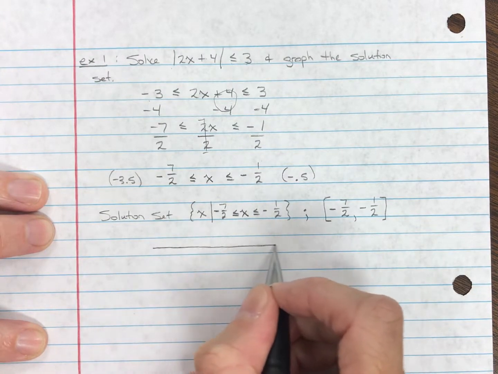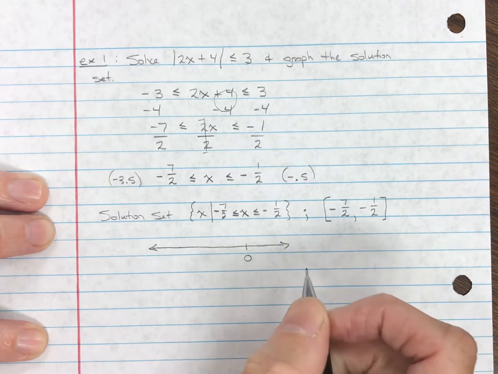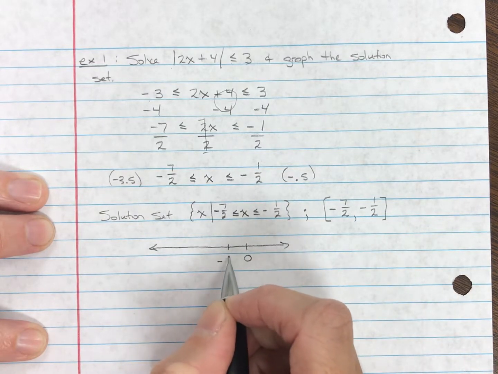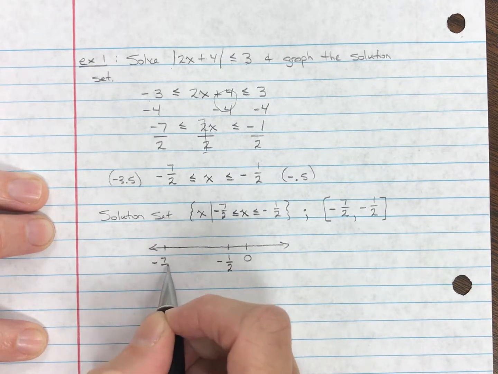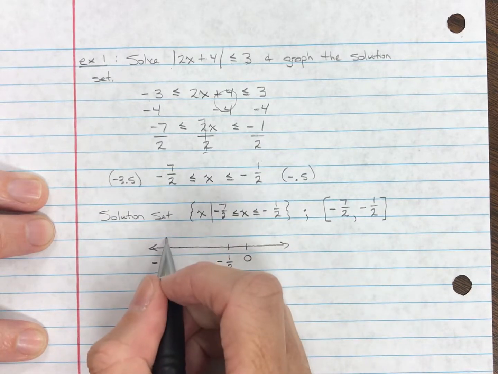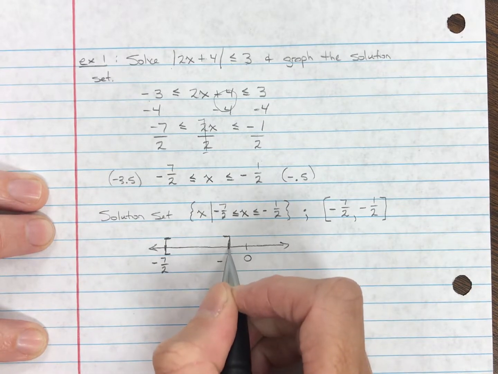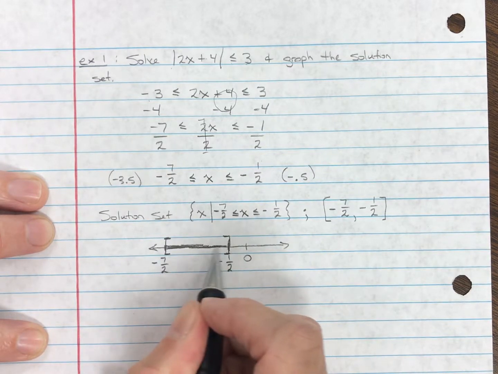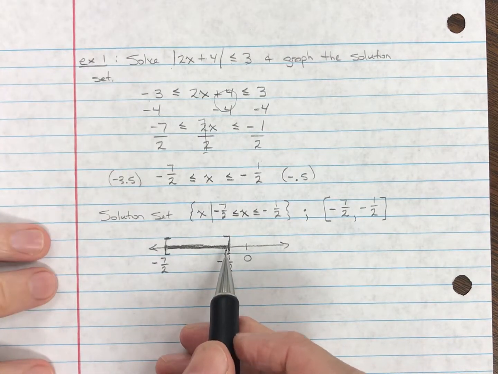Graphically, I'm going to draw a number line. Again, I always put a 0 on here. You don't need the 0, but I always put 0 on it. Negative 1 half, well, let's ballpark it here. Negative 7 halves, let's put it over here. Of course, it's to the left of negative 1 half. We can be equal to, so I'm going to use the bracket method this time. I'm going to put brackets here and here because brackets indicate equal to. And then, of course, we shade everything in between. And this is our solution set.